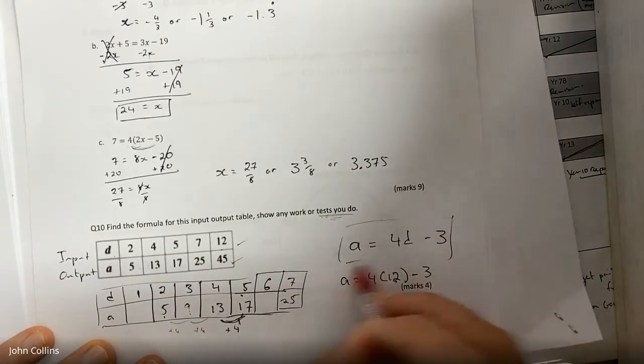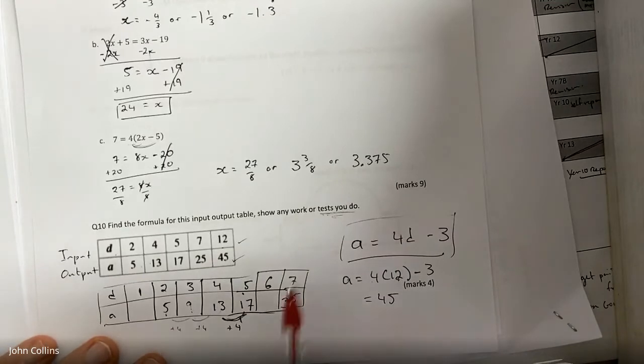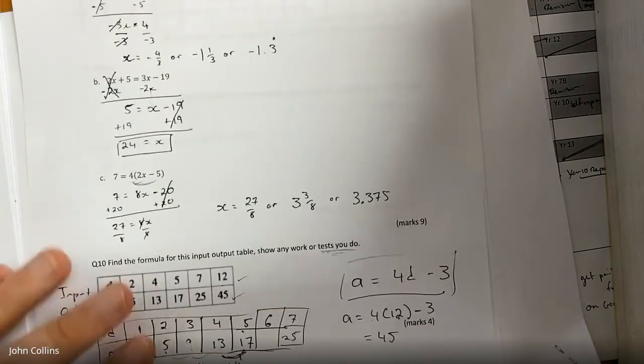Is it okay if you don't do any tests? Yeah, it just says show any work or tests you do. So if you do a test, just write it in there. If you don't, you don't. That's fine. All right, moving along.